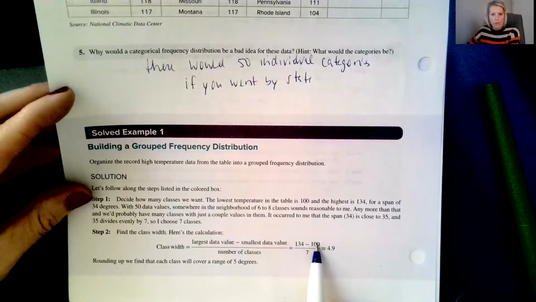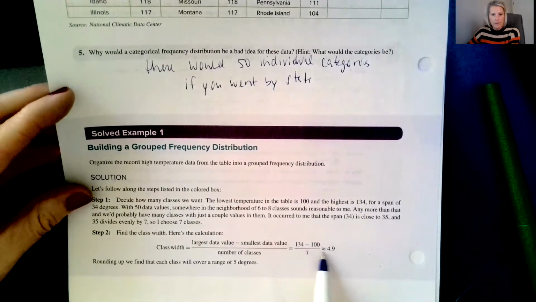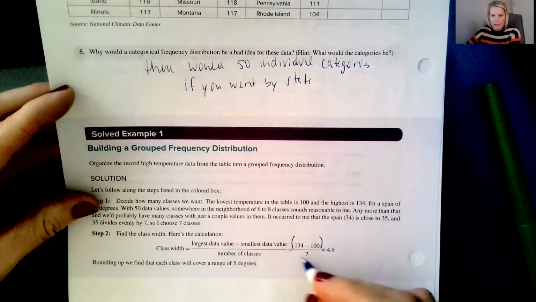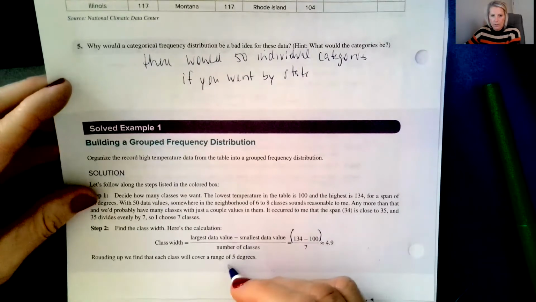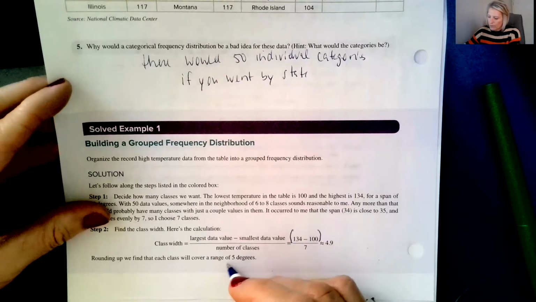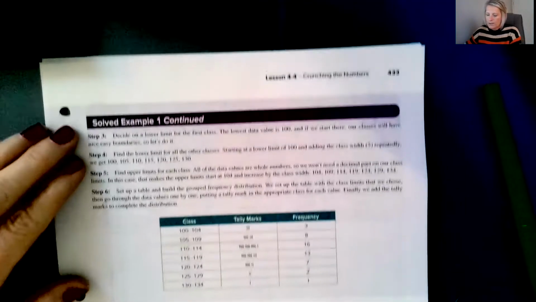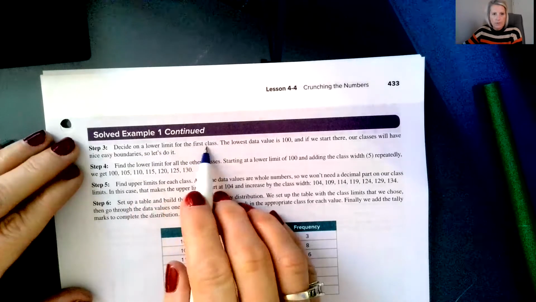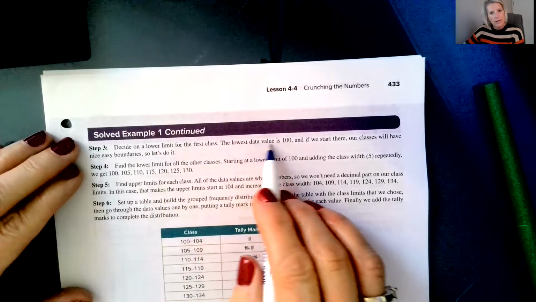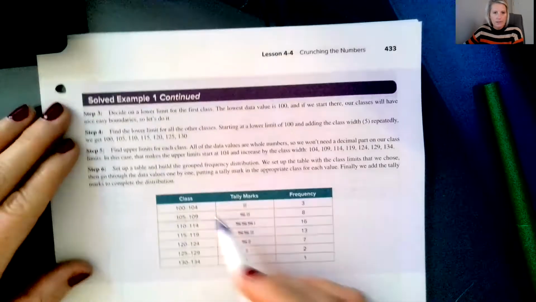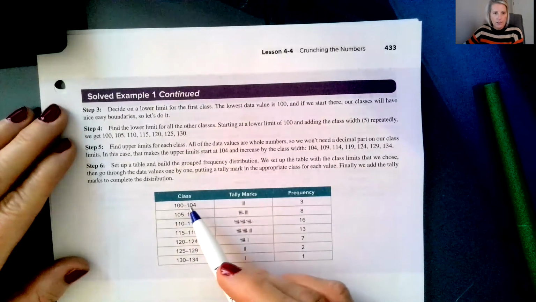So 134 minus 100 divided by 7 comes out to be 4.9. And remember, you have to do this subtraction first and then divide. So we're going to round up to 5 degrees. So each class will cover a range of 5 degrees. So step 3 says decide on a lower limit for the first class. The lowest data value is 100, and if we start there, classes will have nice, easy boundaries. So we'll start right at 100.